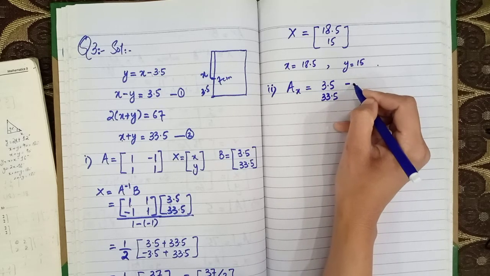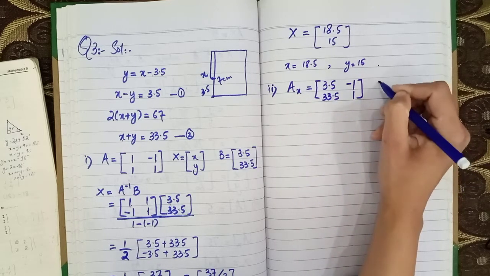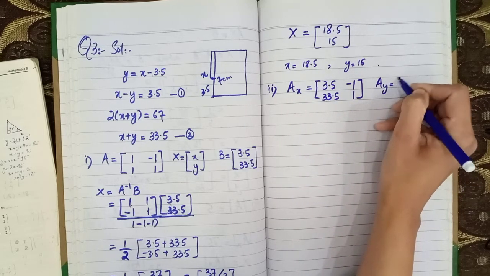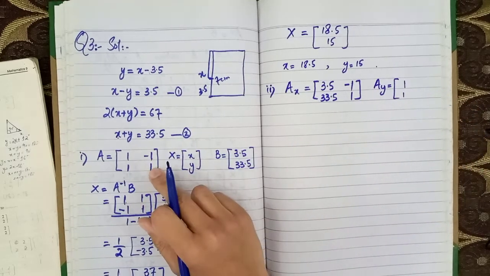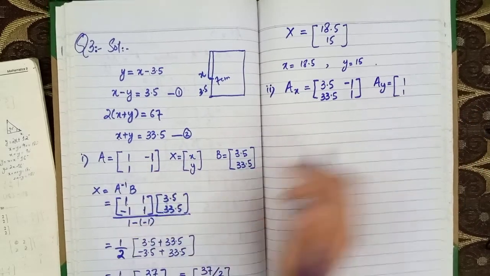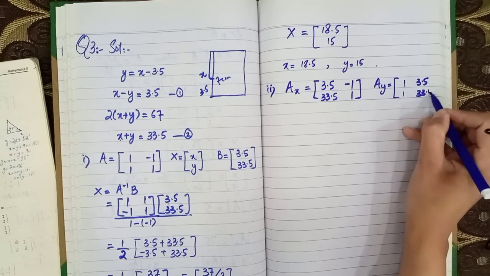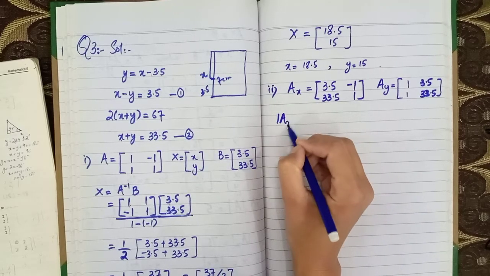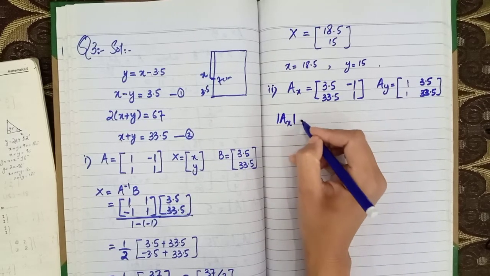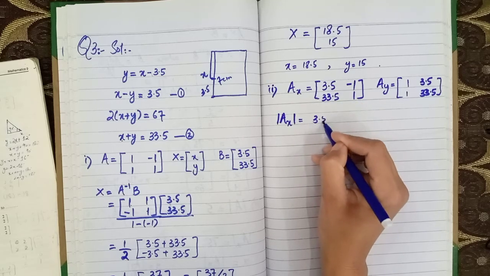For AY, instead of this column, minus 1 and 1, you have to write 3.5 and 33.5. 3.5 into 1 is 3.5.